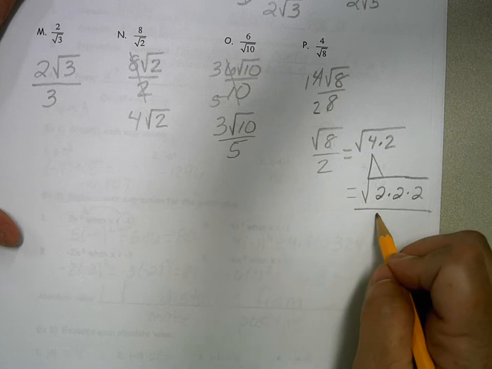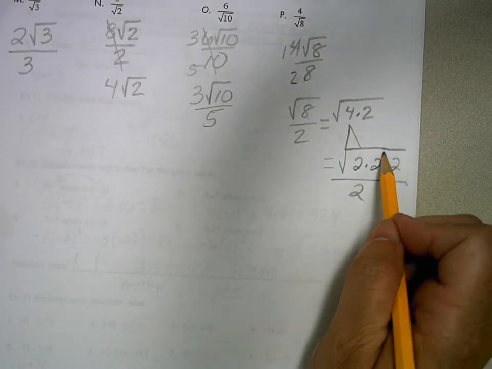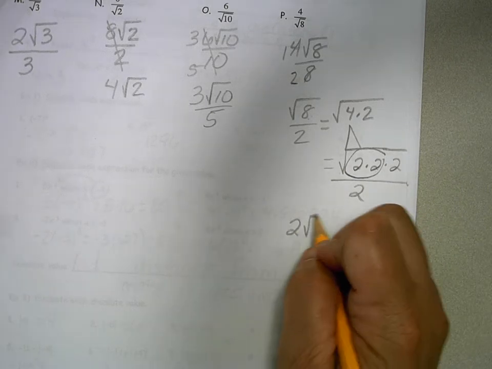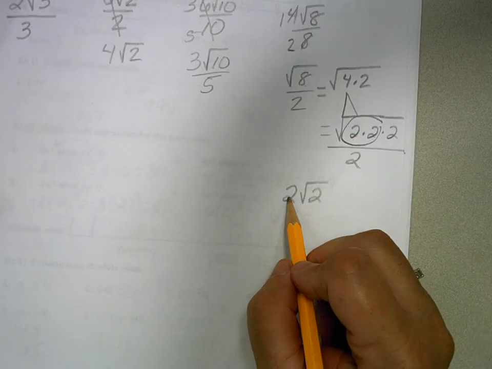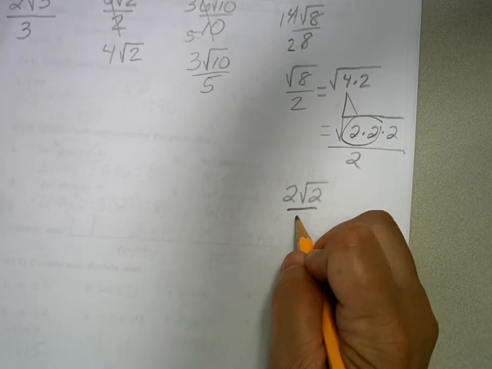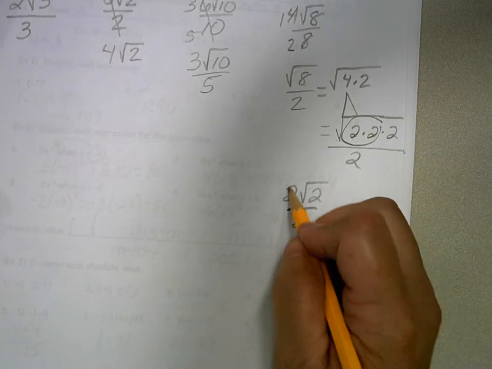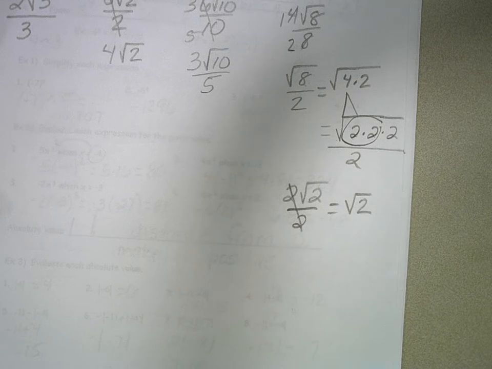Those are all underneath the square root sign, over 2. These two things can come out front, since those are a pair, and you have 2 square root of 2 over 2. And then these cancel, and all you're left with is the square root of 2.